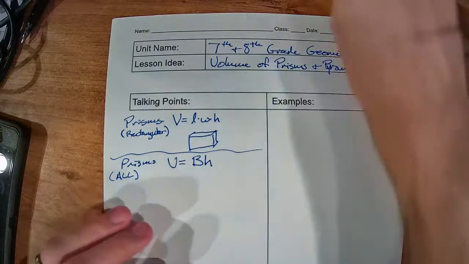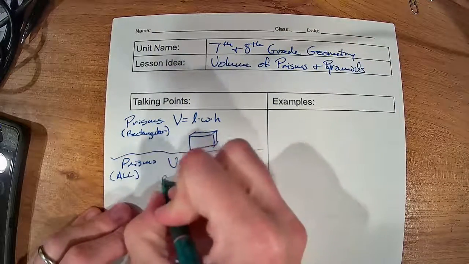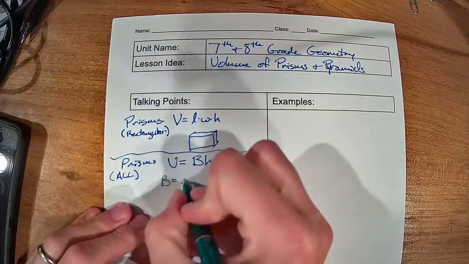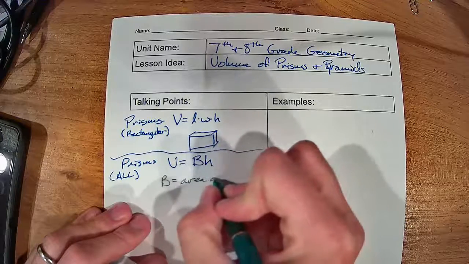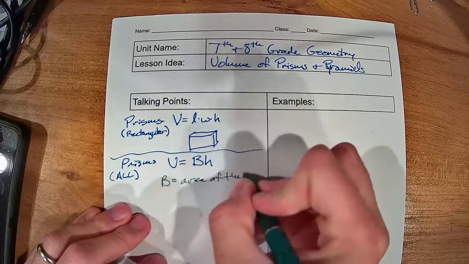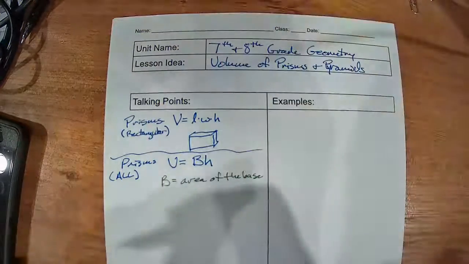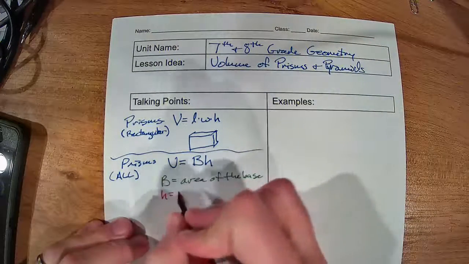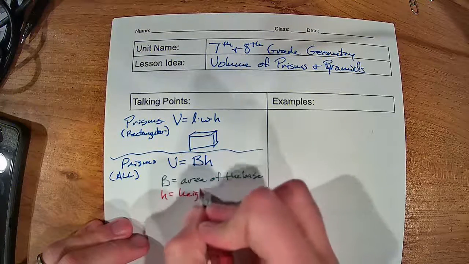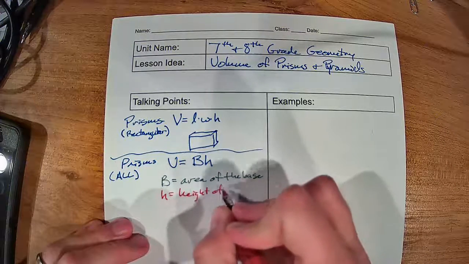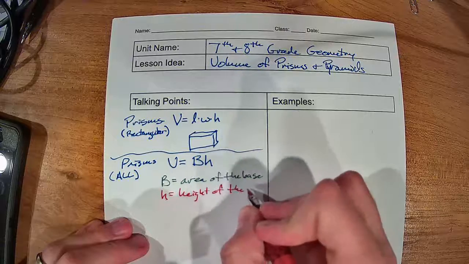So let's write what those mean. So our B is equal to the area of the base, and then H is equal to the height of the prism.